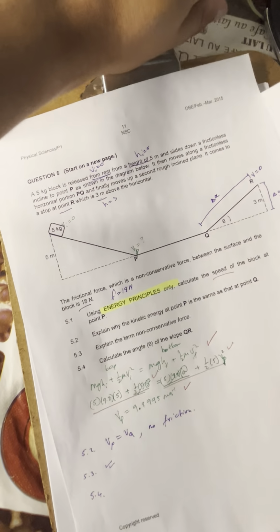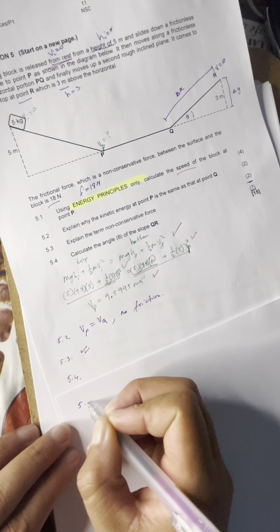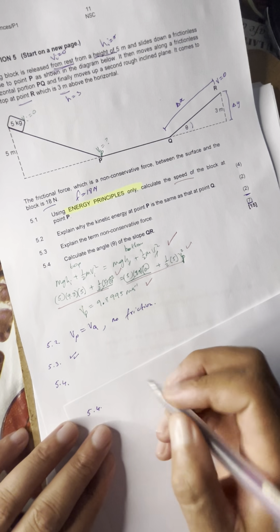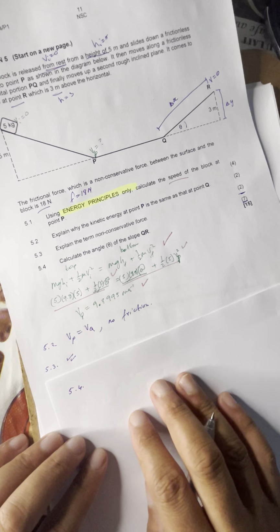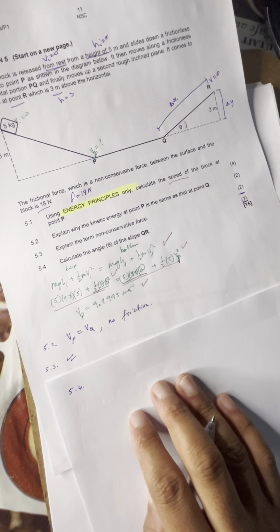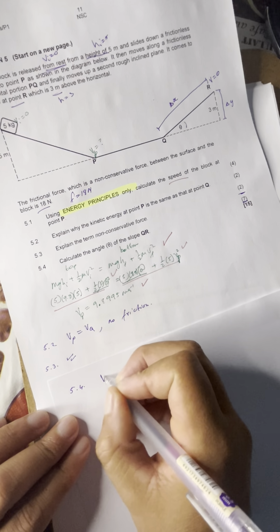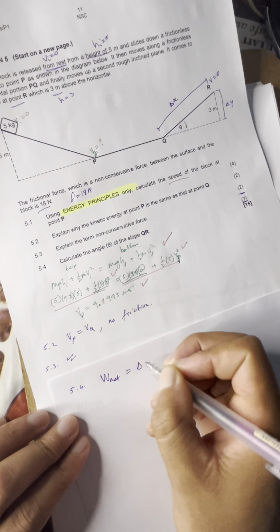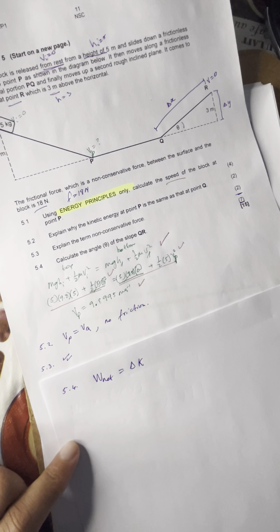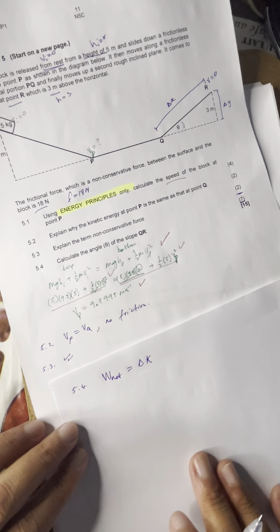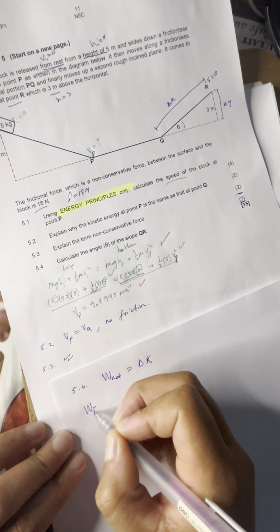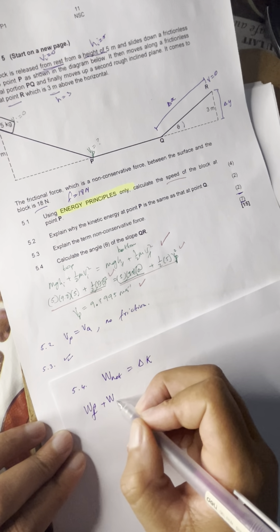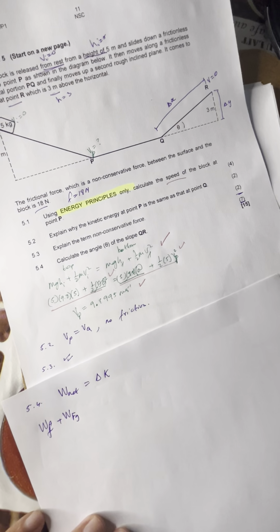Let's get more paper. So 5.4, how do you solve 5.4? Because the distance QR is a rough surface, there is friction. It's advisable to use this one, or the other energy principle, the last one. It will work quite well. This is work done by friction plus work done by the weight.